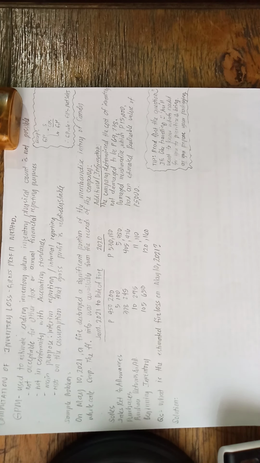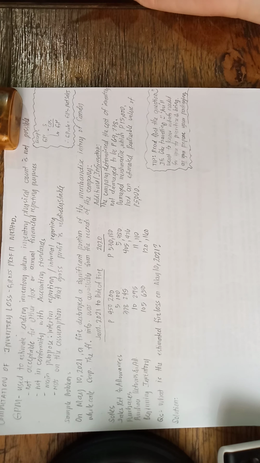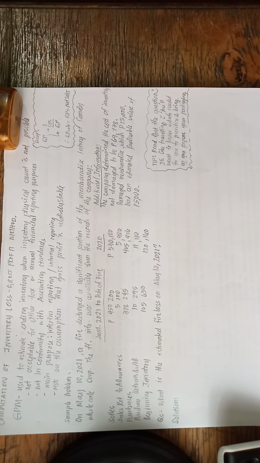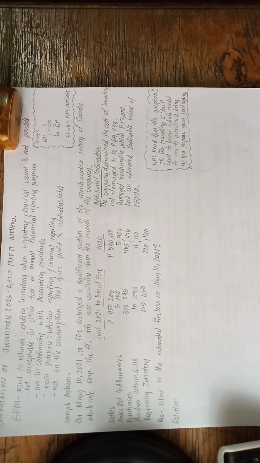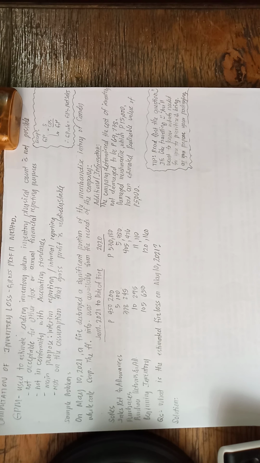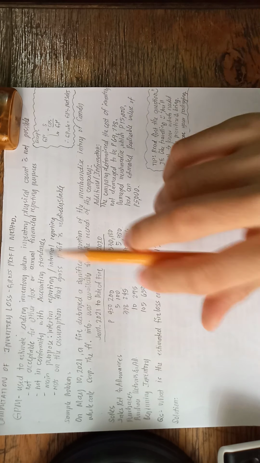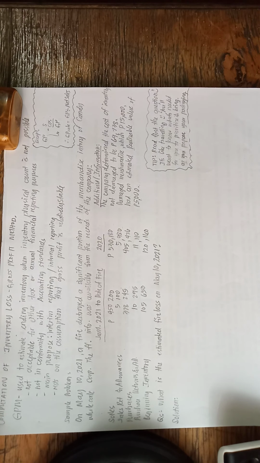This time, we will be discussing the computation of inventory loss using the gross profit method. Just a recap or background information: the gross profit method is used to estimate ending inventory when the inventory physical count is not possible. It is also a reminder to us that it is not acceptable for either tax or annual financial reporting purposes, as well as not in conformity with the accounting standards. Its main purpose is for interim reporting and internal reporting.